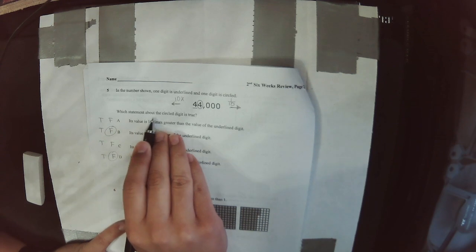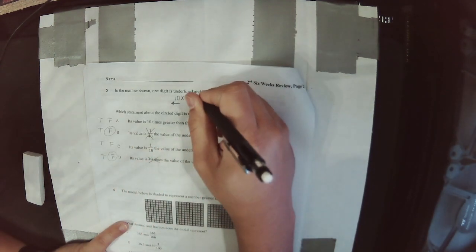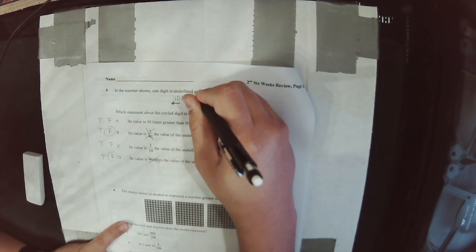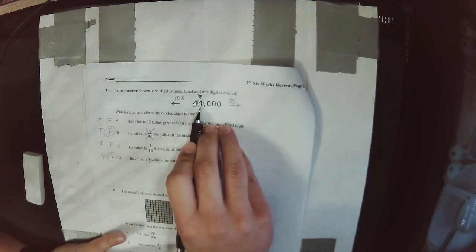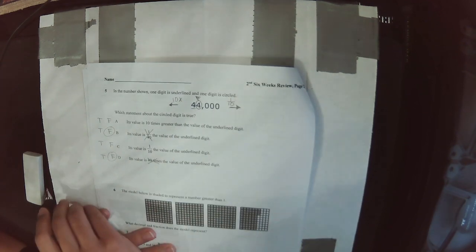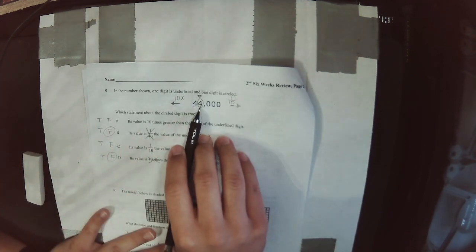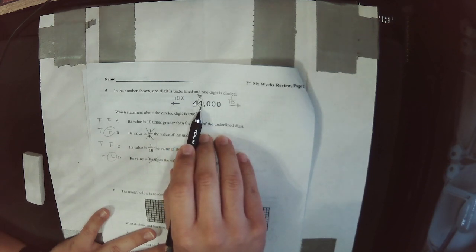It says, which statement about the circle digit is true? So I'm going to put an arrow on top of my circle digit. This is the one I need to pay attention to. If I'm looking at the circle digit, is this the bigger number or is this the smaller number?